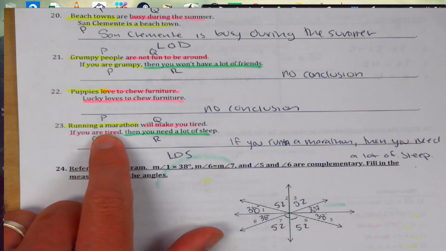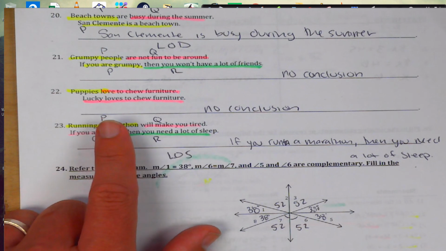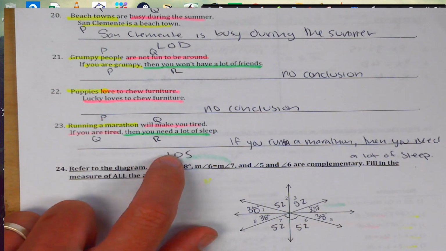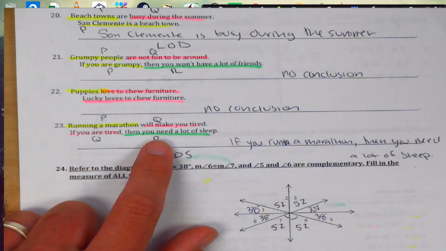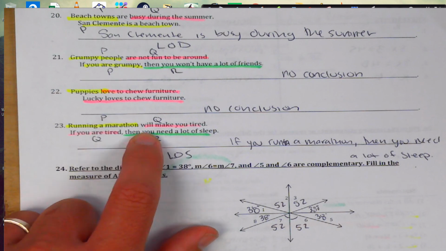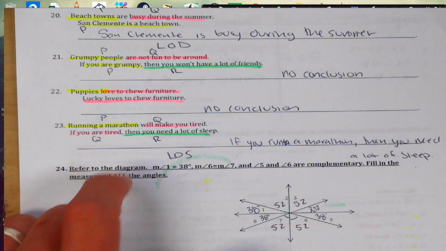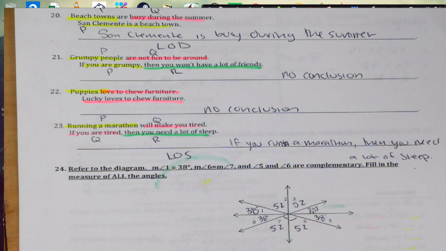If you run a marathon, then you will be tired. If you're tired, then you need sleep. This does follow my law of syllogism, LOS, PQ, QR, so that means we can connect the P and the R, the yellow and the green. So if you run a marathon, then you're going to need a lot of sleep.